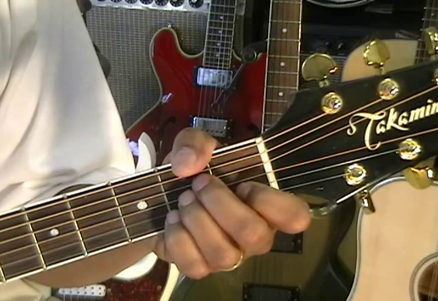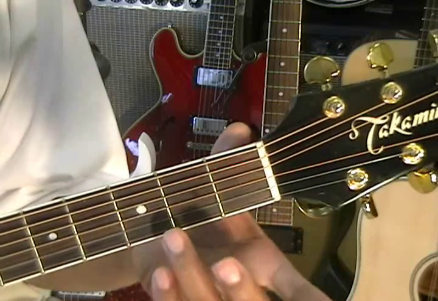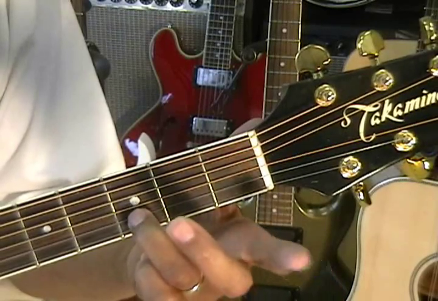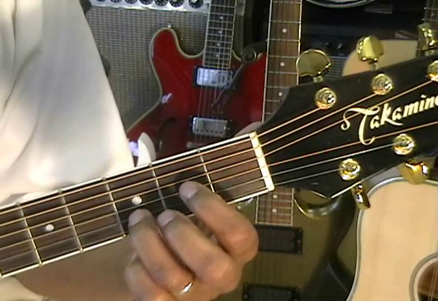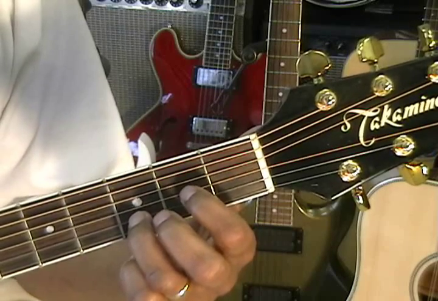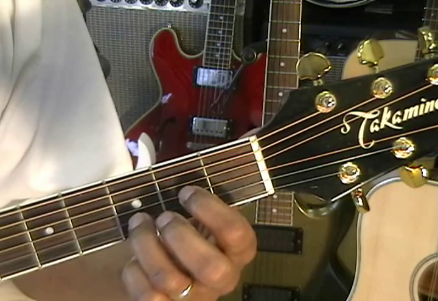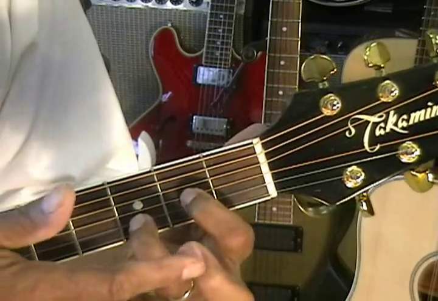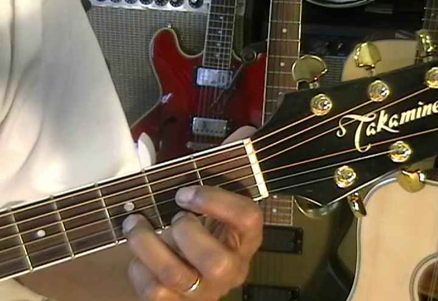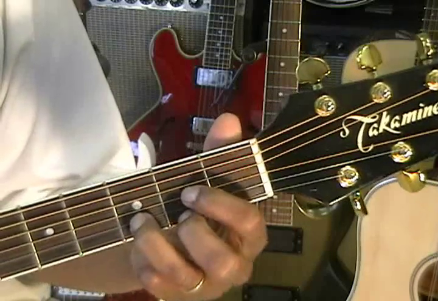Next chord is going to be a D major chord. That was formed by putting the third finger on the third fret on the B string, the first finger on the second fret on the G string, your second finger on the second fret on the E string. That's my D chord.